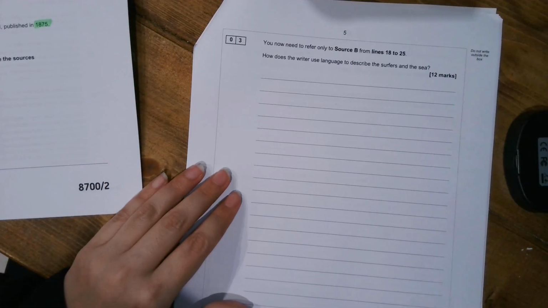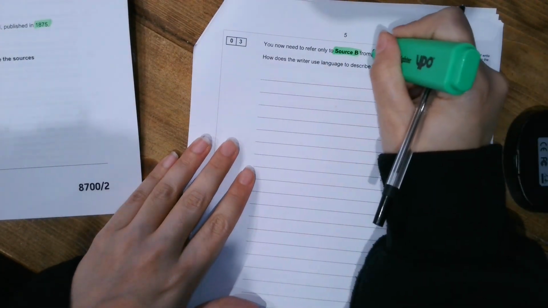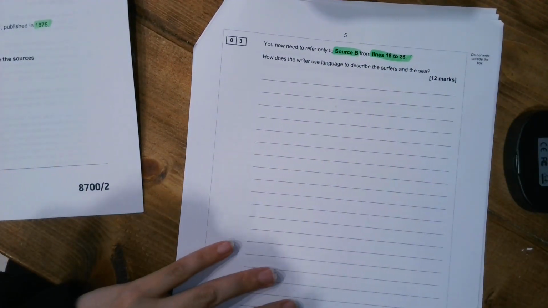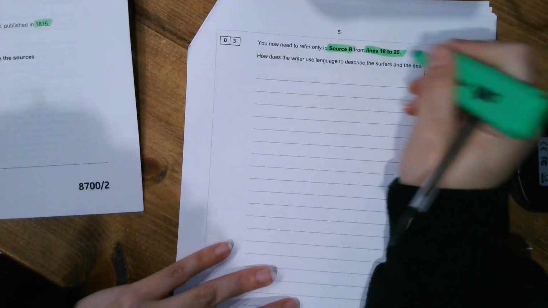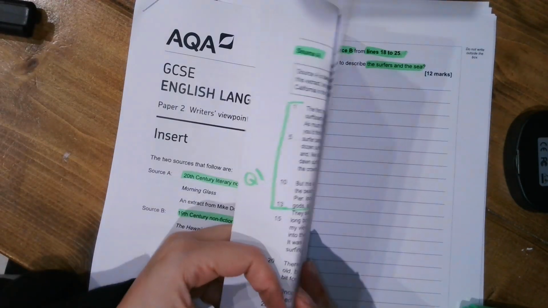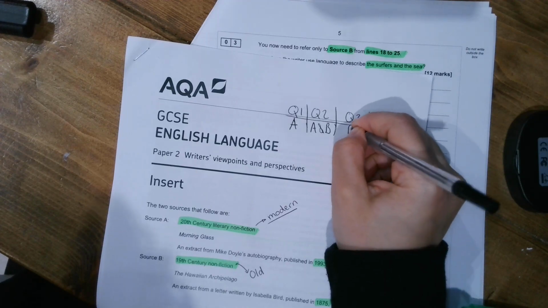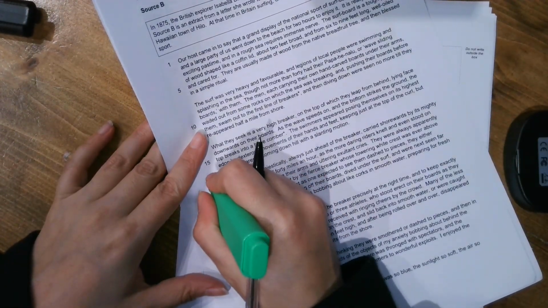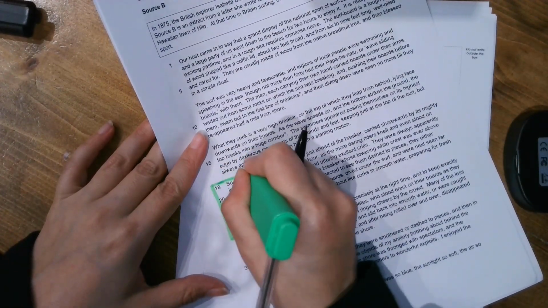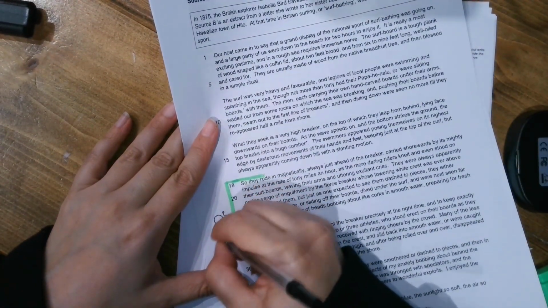Now, it says here, you need to refer only to source B. So I'm going to look at source B, lines 18 to 25. How does the writer use language to describe the surfers and the sea? Okay, so let's quickly go to source B. So let me see, question 3. I'm going to put here B. And then I need to look at lines 18 to 25. It's a very short bit there. Look at that. Beautiful. That's going to be great. It's very easy. That's question 3.